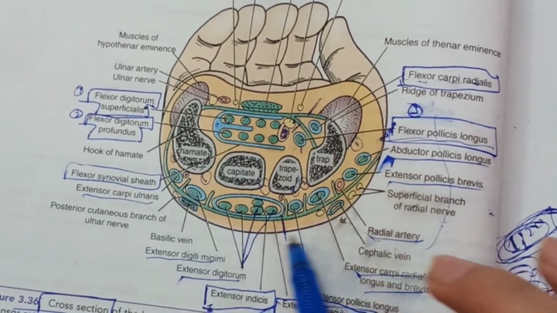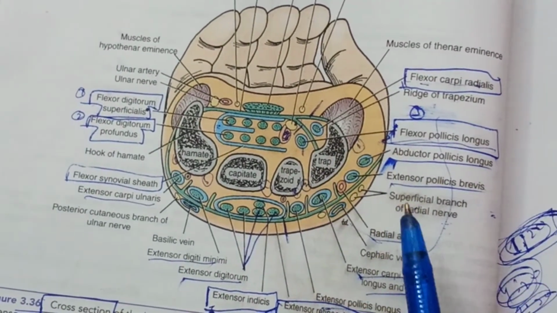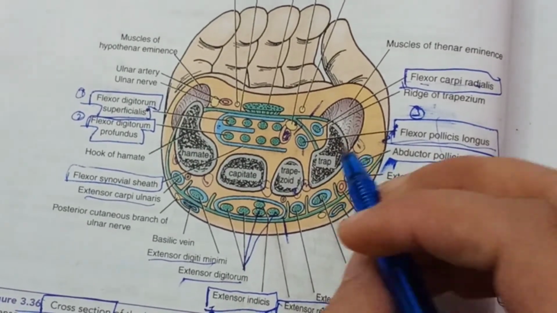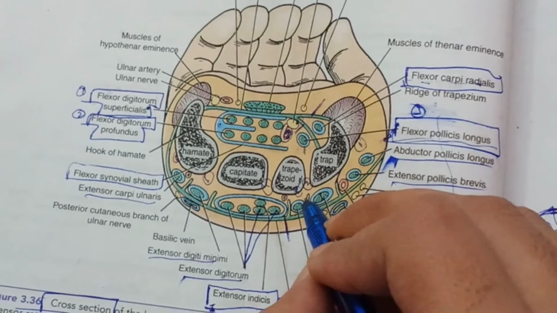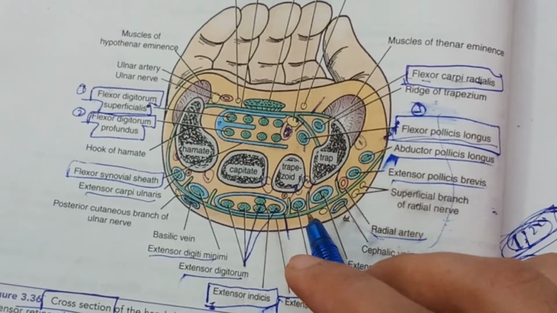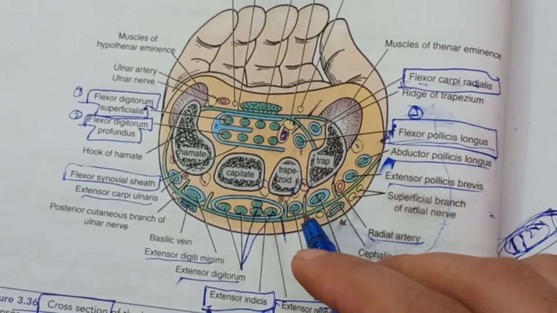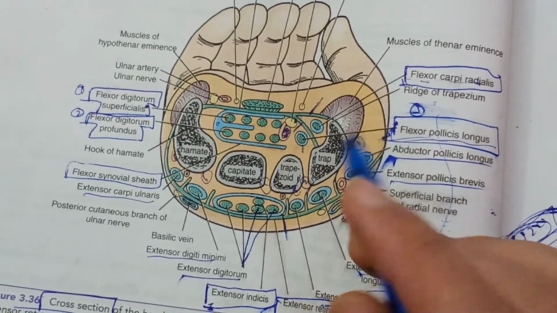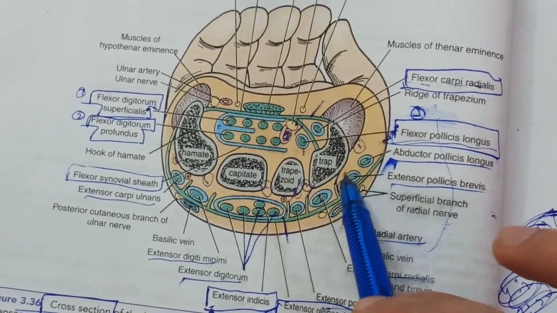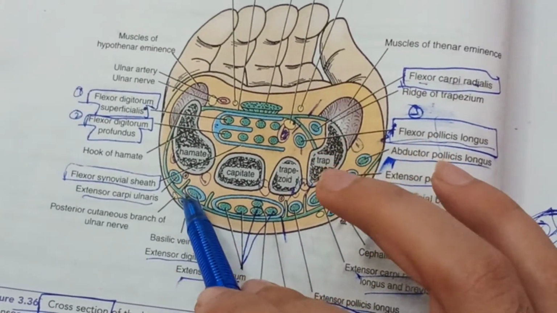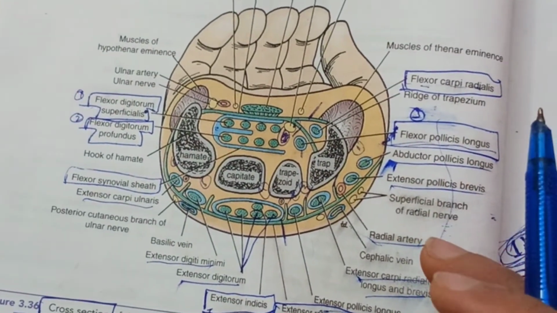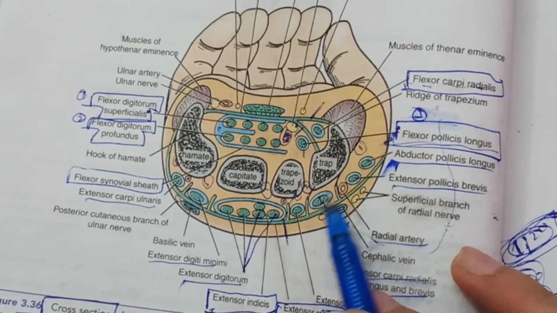These are the 6 separate tunnels which are formed by the extensor retinaculum, and they are separated from each other by the fibrous bands. These are the fibrous bands, which are actually part of the extensor retinaculum, which separates the tendons from each other. So these are the 6 tunnels: first, second, third, fourth, fifth, and sixth, and these are the fibrous bands that separate these tunnels.